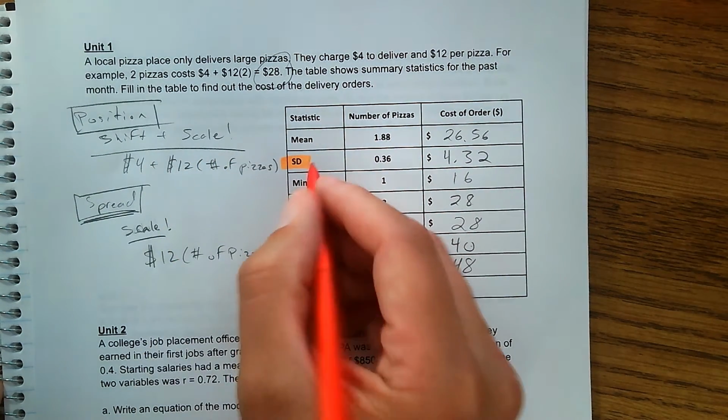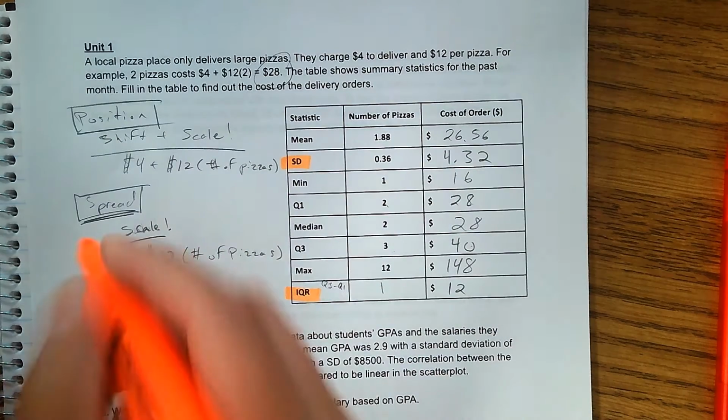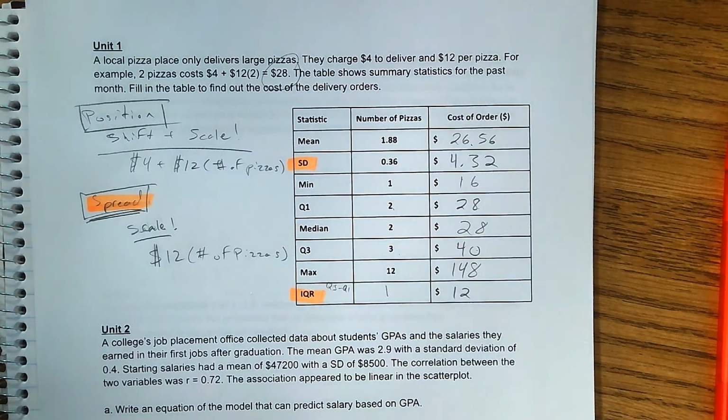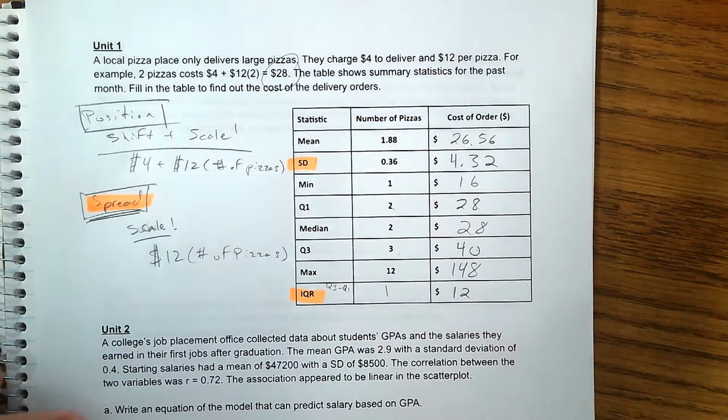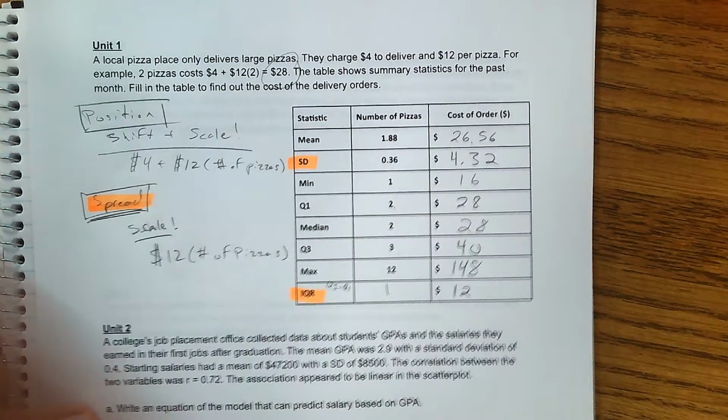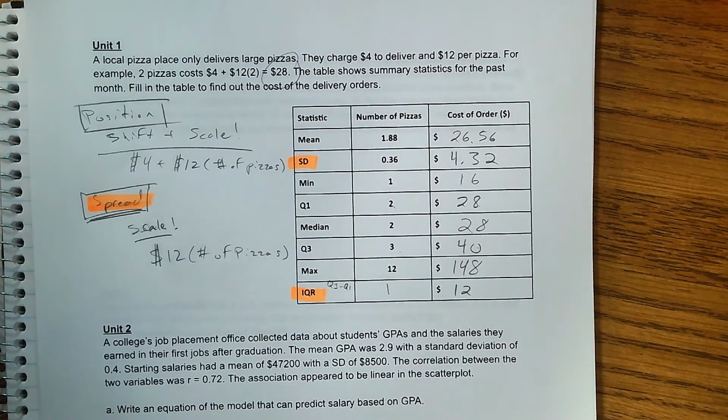However, the standard deviation and the IQR are called spread numbers, and the spread numbers are not position numbers. They don't get shifted. It's just multiplied by the scale, whatever that might be. Hopefully that helps out for the Unit 1 question.